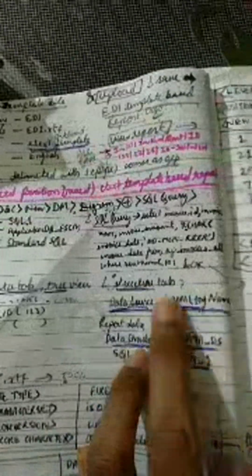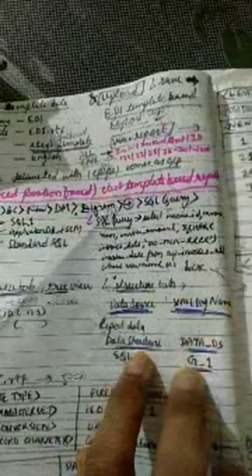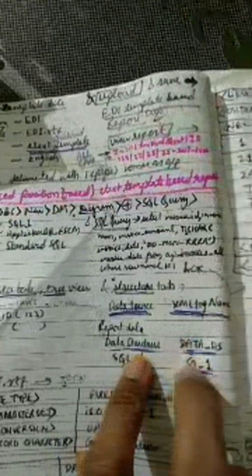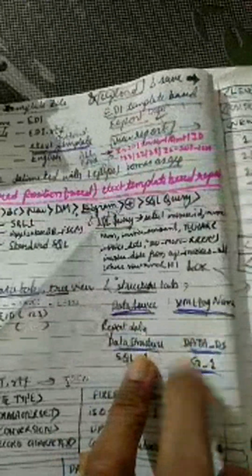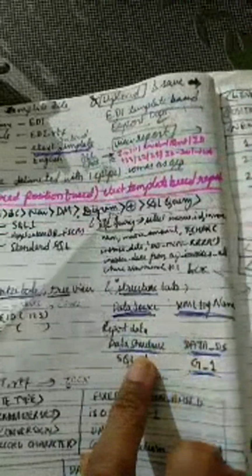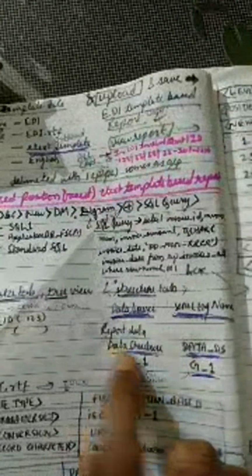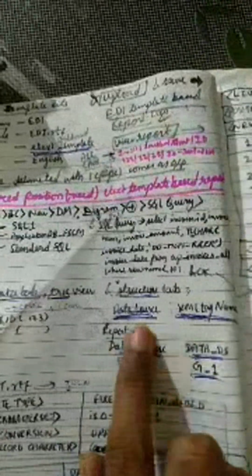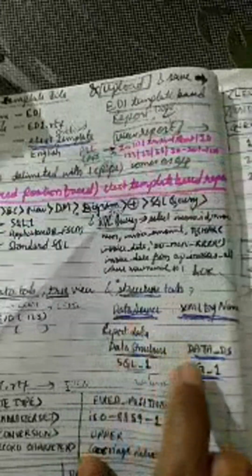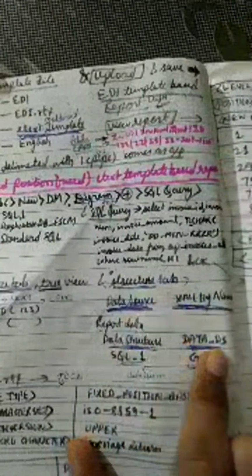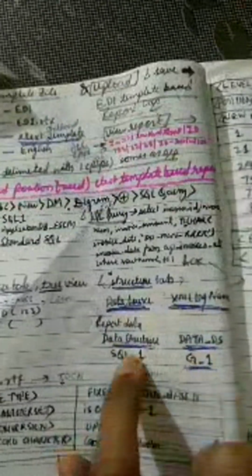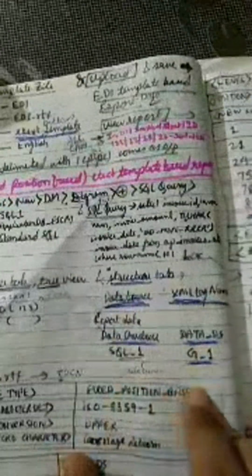Data DS is the root of my XML tag. This is where everything starts. After data DS you usually have all the column names, and then from G1 the grouping starts. So for the data structure, as my data source name, you'll have the XML tag name as data DS. For SQL1, you'll have G1. If you have multiple queries also, it will have multiple group names.